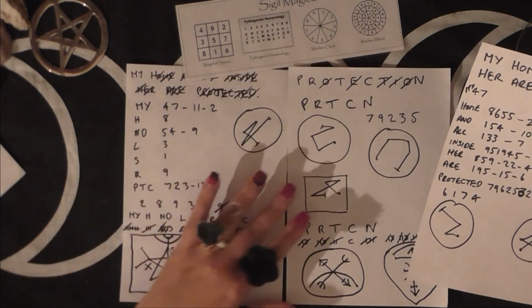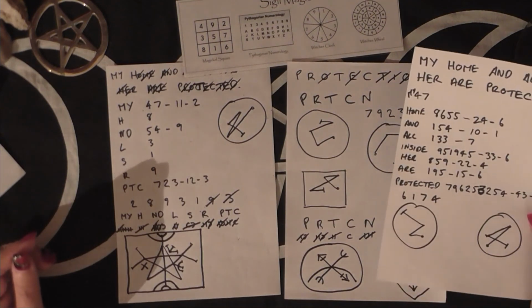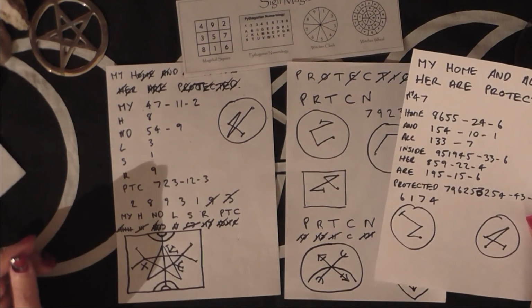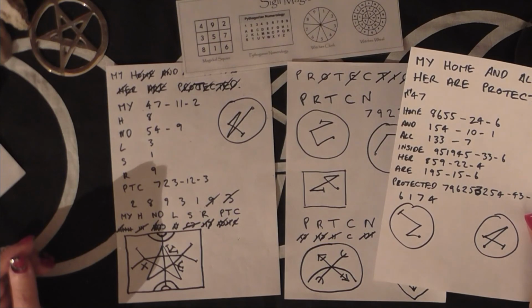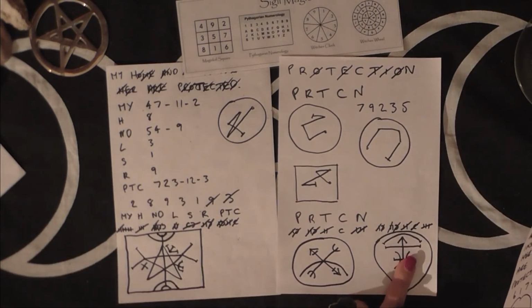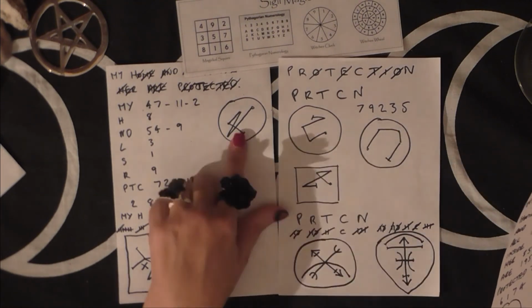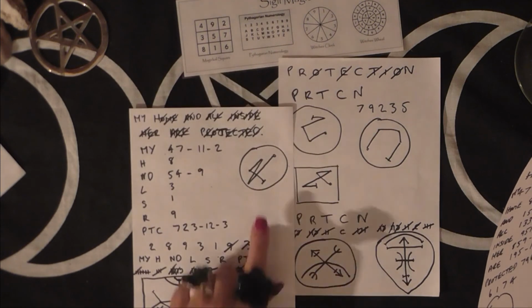Out of all of these, I think still my favourites are this one here. That one's not too bad, but this one here.